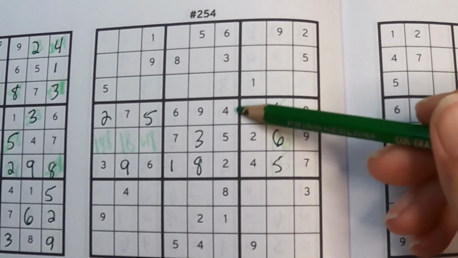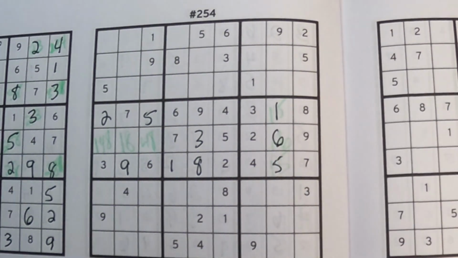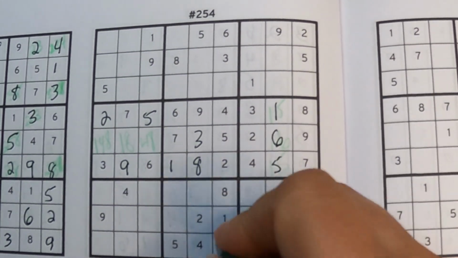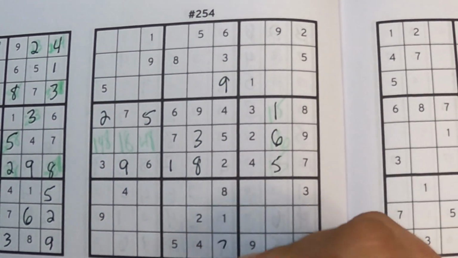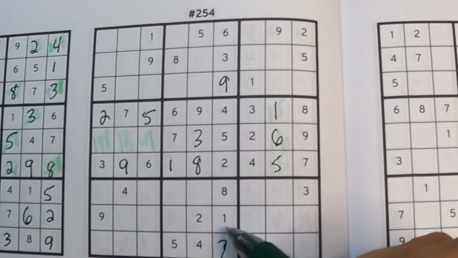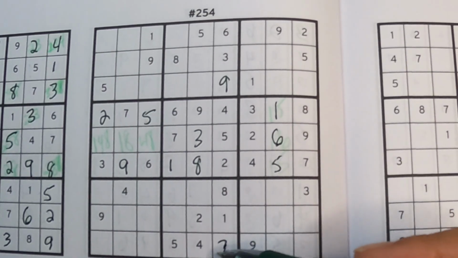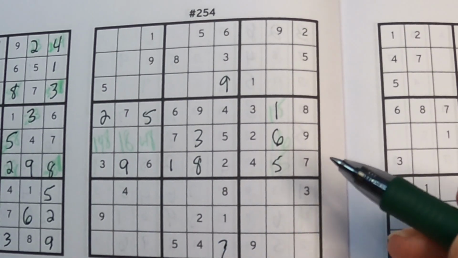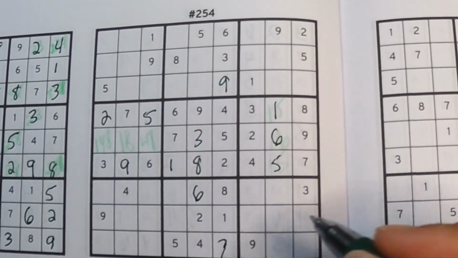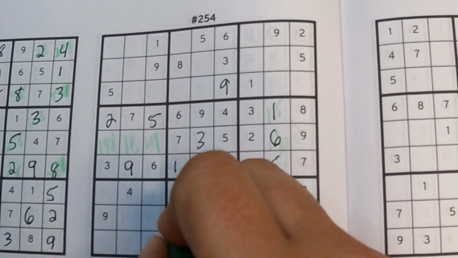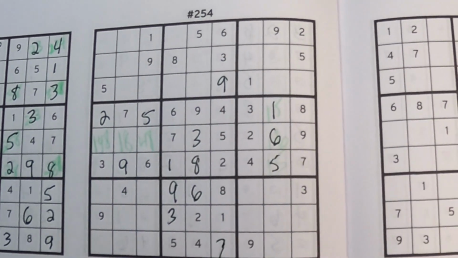For this column, we're missing 7 and 9. We've got a 9 here, so 7, 9. For this box now, we're missing 3, 6, and 9. We've got 3 and 9 here, so this is our 6. 9 here, so 3, 9.